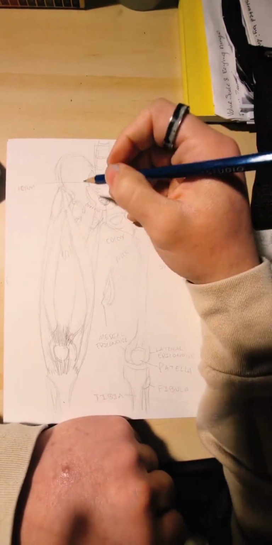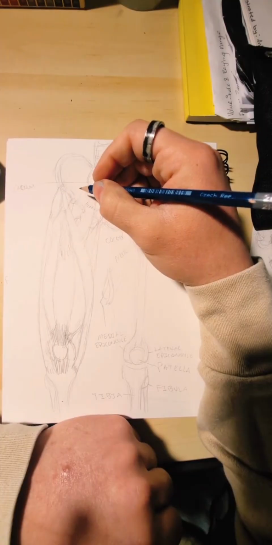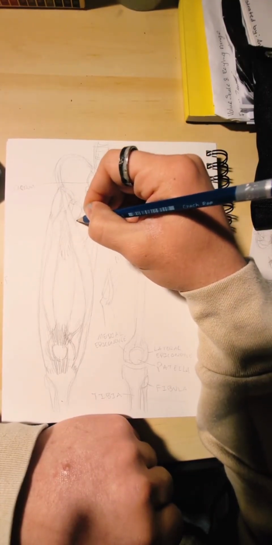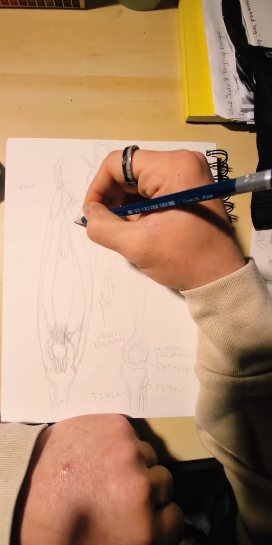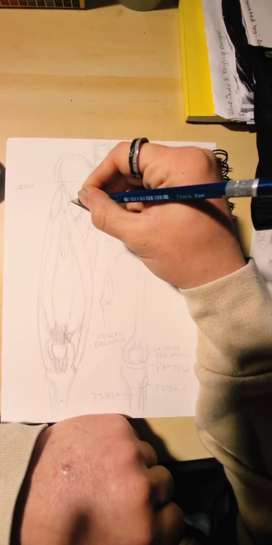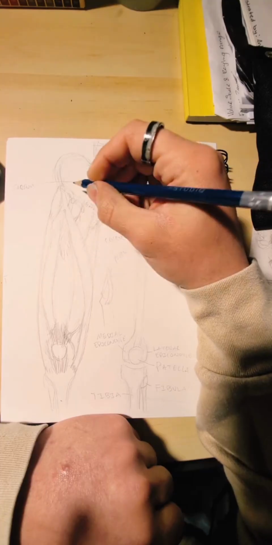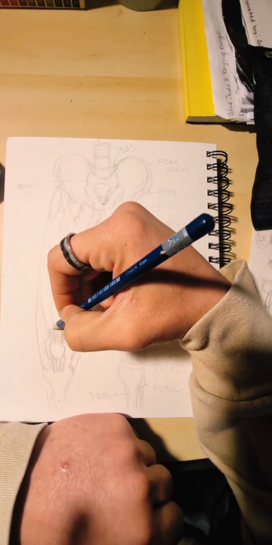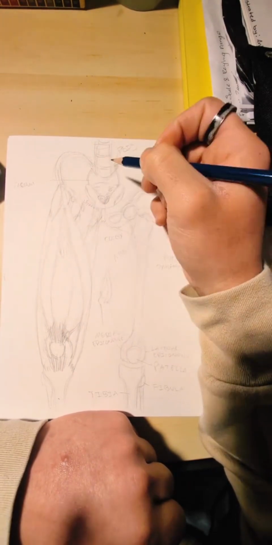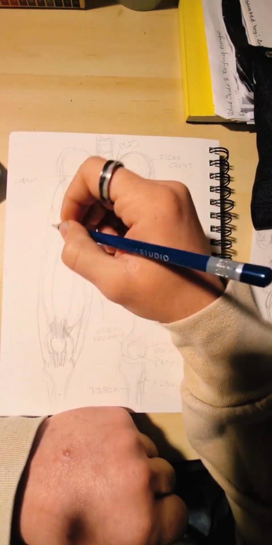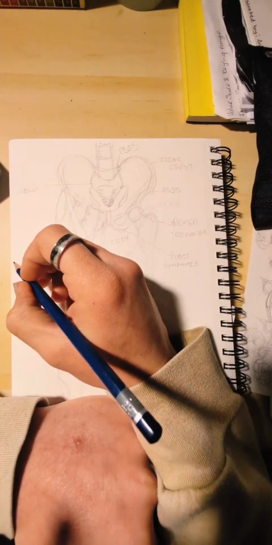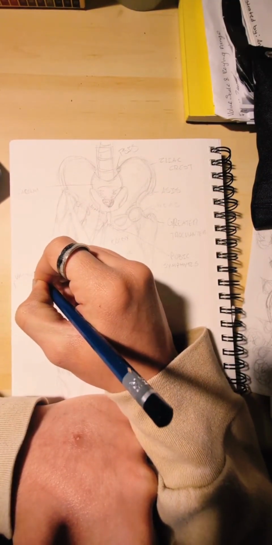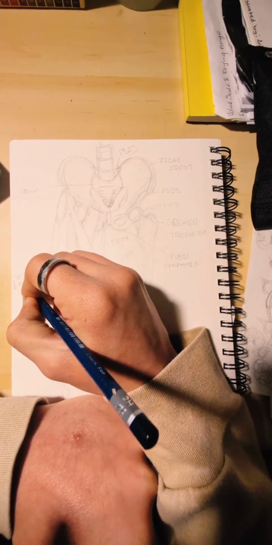So just a quick review. Here you have the adductor group in here, and that's going to sit underneath all of these top muscles. You have your quadricep. Now your quadricep consists of the vastus lateralis.